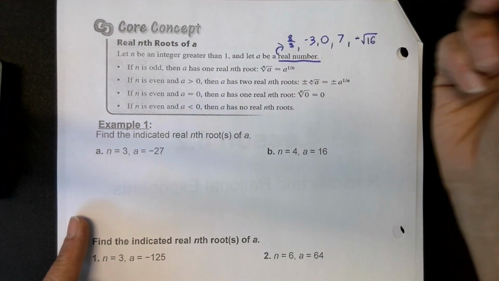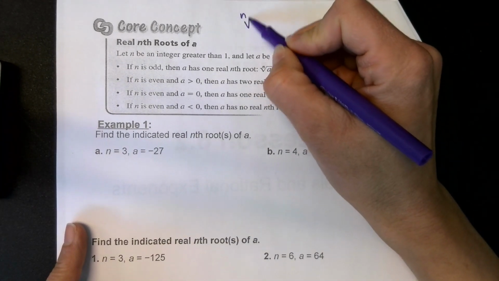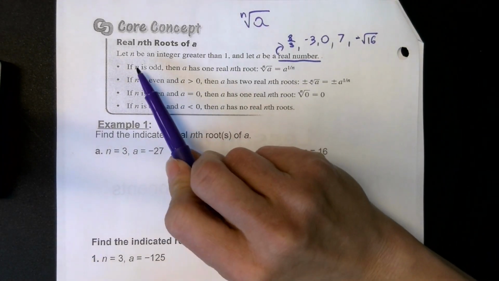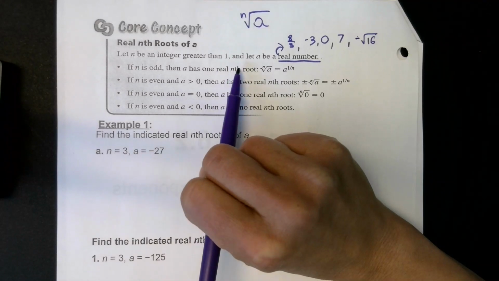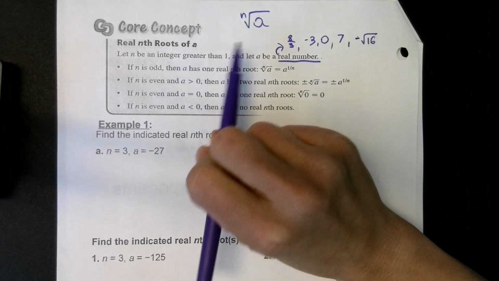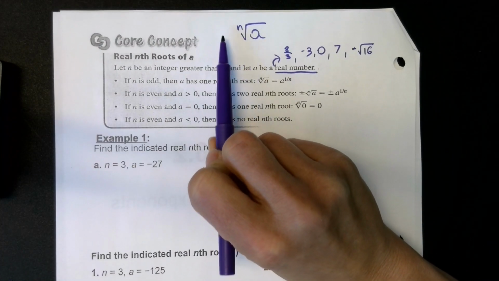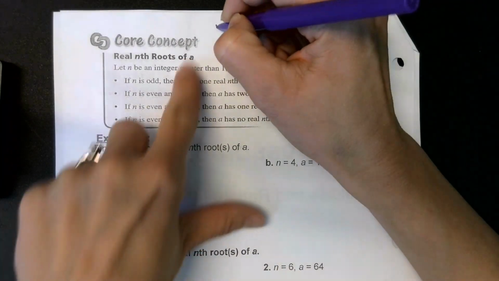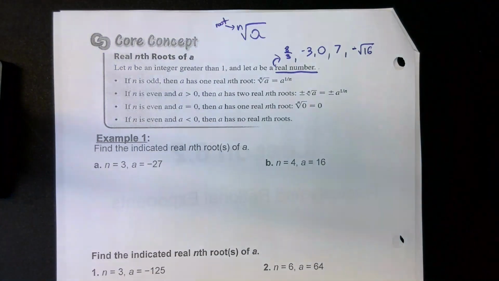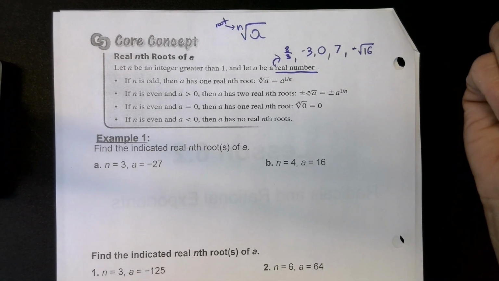And we have the nth root of a, when n is an integer greater than 1. So the n is the root of the a. So this is the root. Maybe that is easier to see. So this is the root of that a.